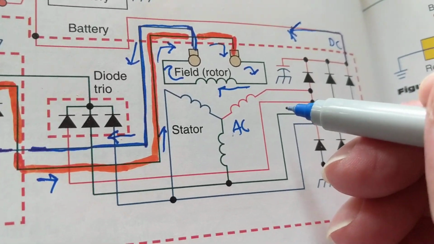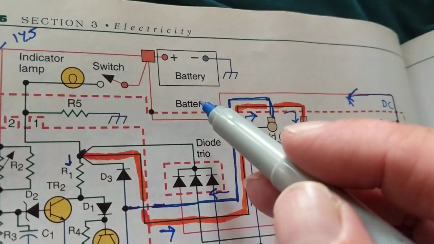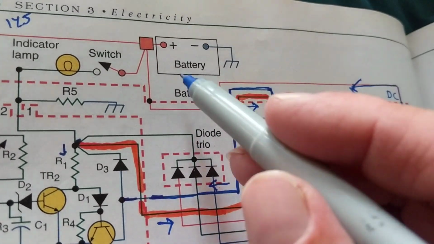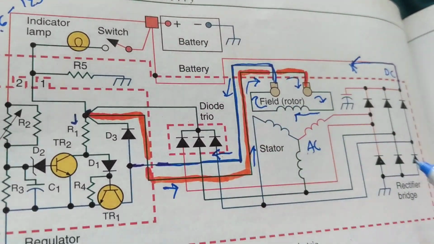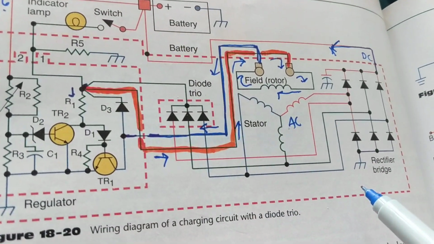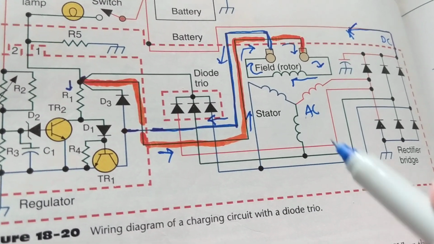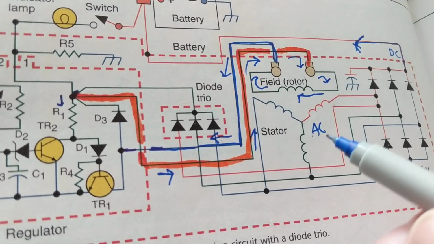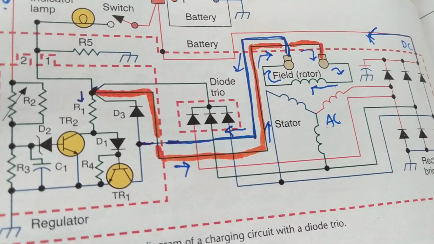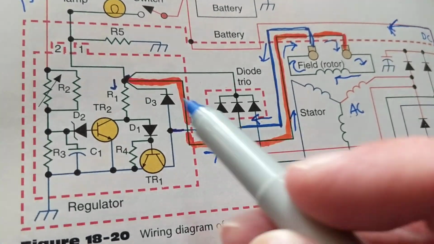Now, that AC voltage is not good enough to go back to the battery to charge it. So here's the battery. Okay, here's what's inside the alternator. Three parts: the AC generator itself that forms the AC voltage, a regulator.